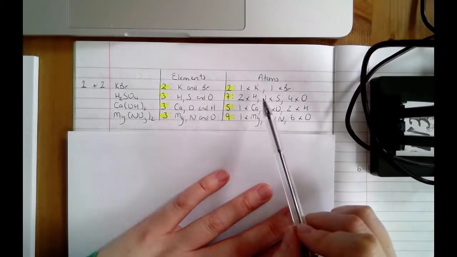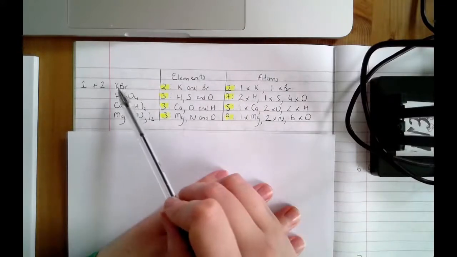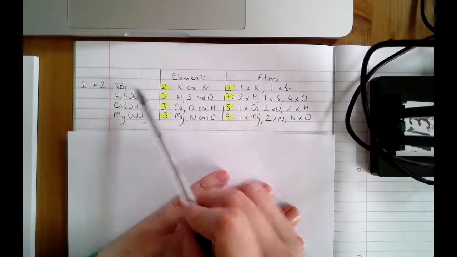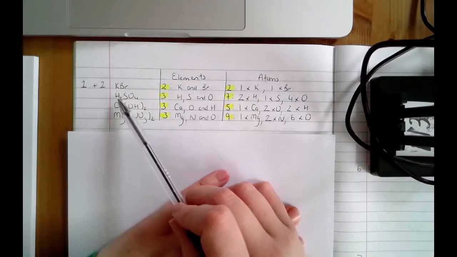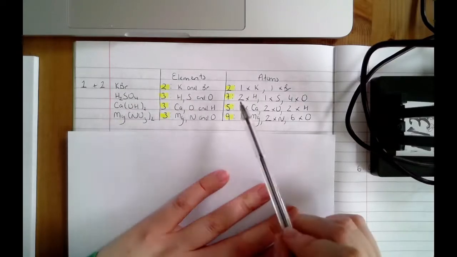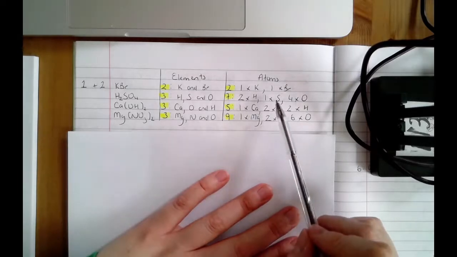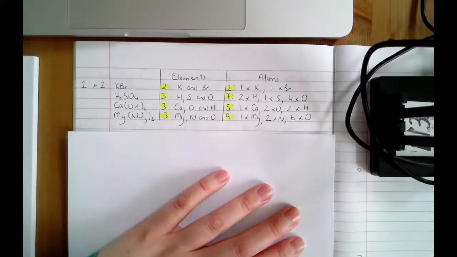When you're looking at how many atoms, you're going to have to use the numbers in the formula. There's no number after K, which tells you you've just got 1 potassium. There's no number after Br, which tells you you've got 1 bromine. In H2SO4, you do have numbers. So you've got the number 2 after the H. That tells you you've got 2 hydrogen atoms. There's no number after S, so you've just got 1 sulfur. There's a 4 after O, so you've got 4 oxygens. Add them all together and you've got 7 atoms in total.